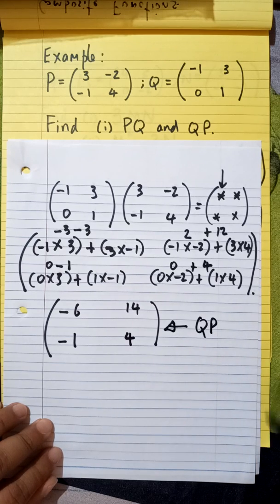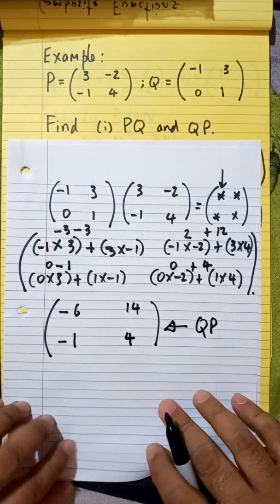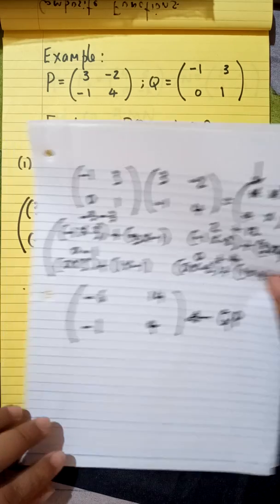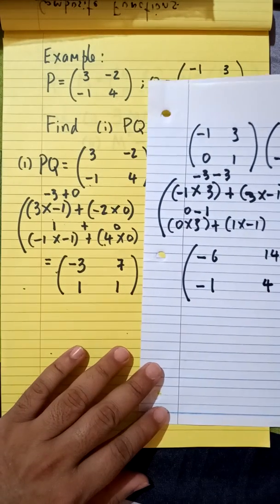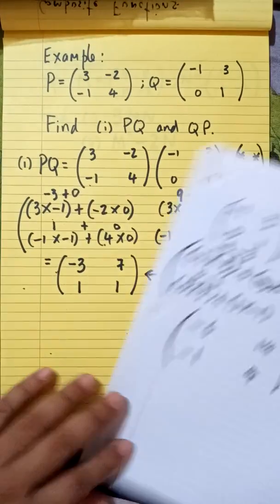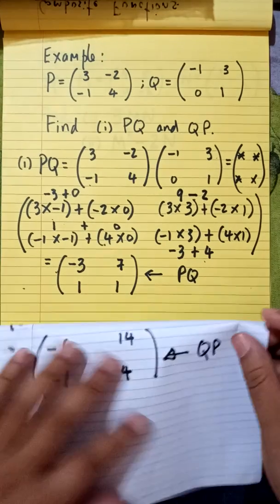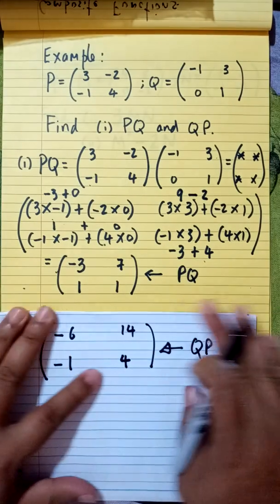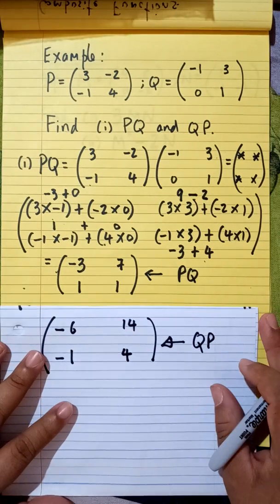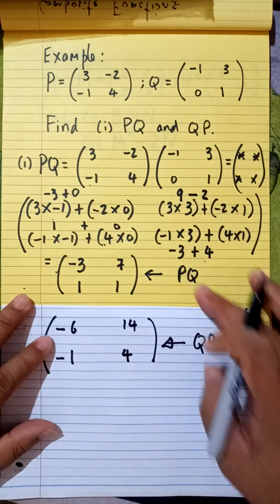Now let's check it with our first matrix answer. The first one, let's put them right together. Well, what do you notice? They're not equal.